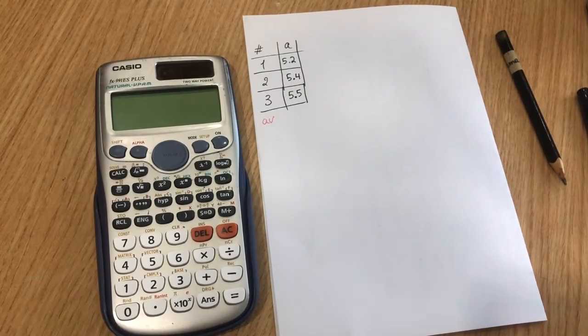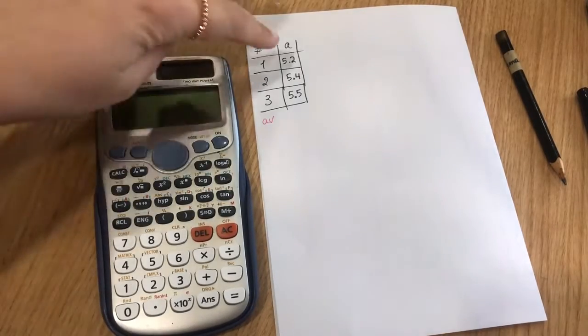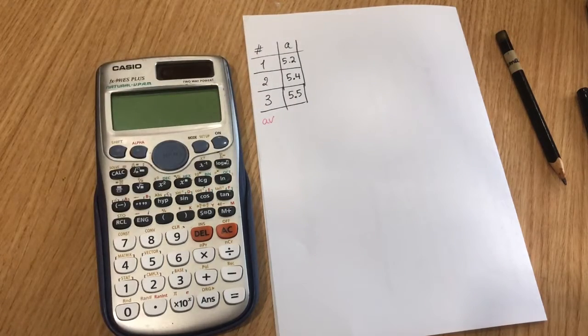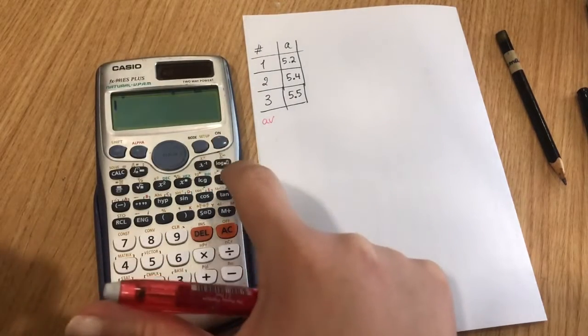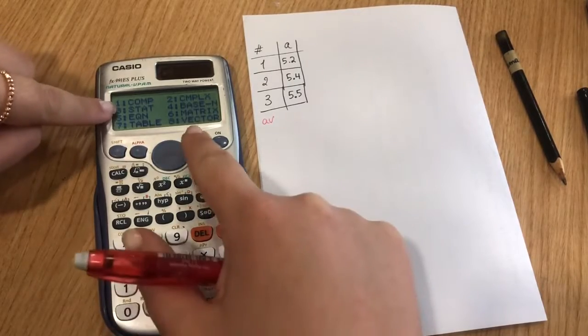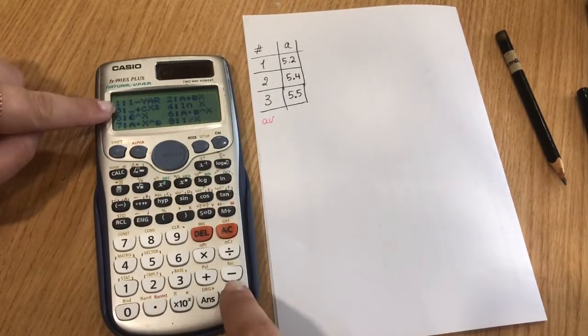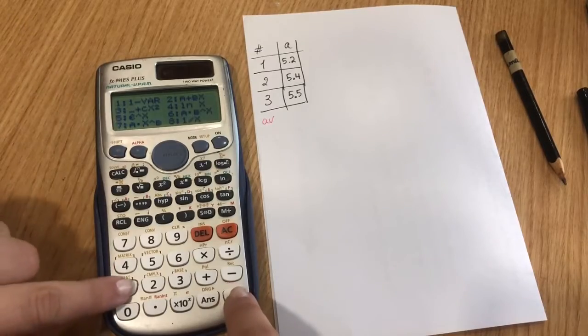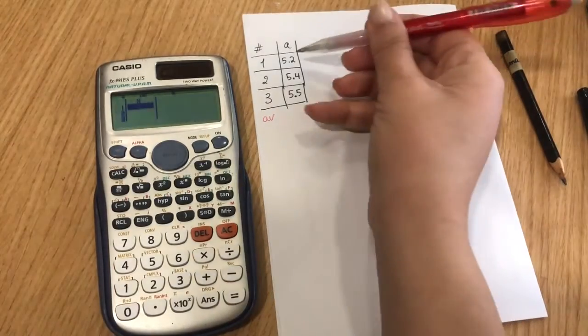Hello. Let's find the average of this series of numbers using the calculator. First you have to put your calculator in statistics mode. So you go to mode 3, okay, and then you choose one variable. And then you have to plug in your numbers.